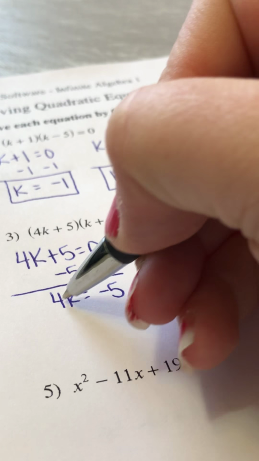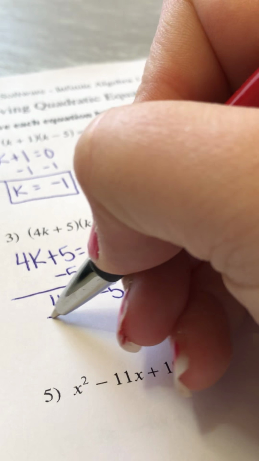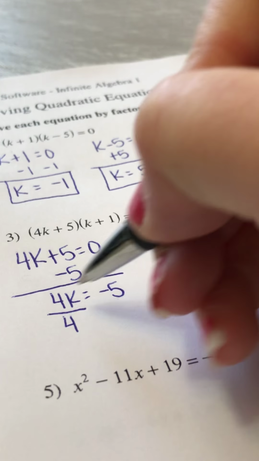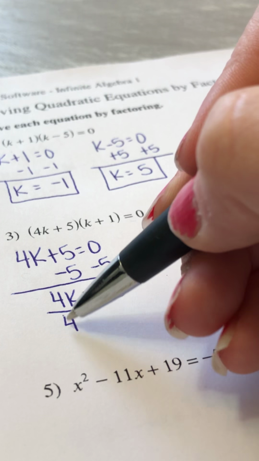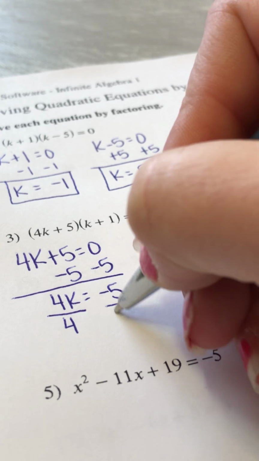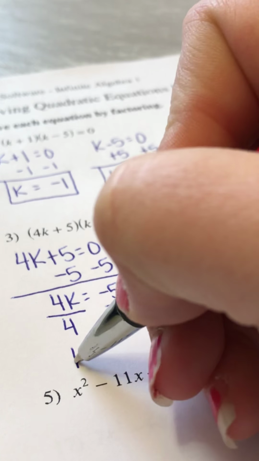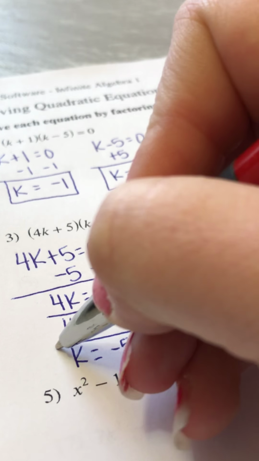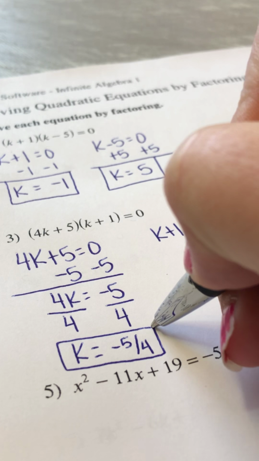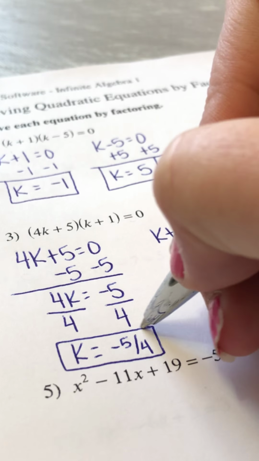This is multiplying. The inverse operation of multiplication is division. So in order to get rid of the 4 to solve for k, I'm going to divide both sides by 4 and get k equals -5 over 4. You can leave this as a fraction. You can change it to a decimal. It doesn't matter.